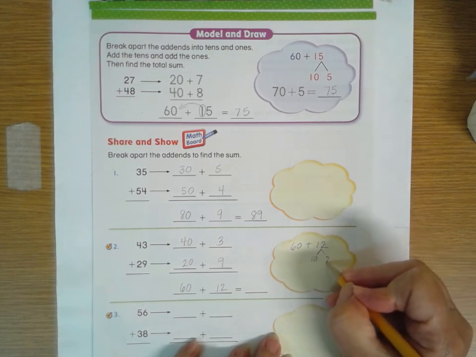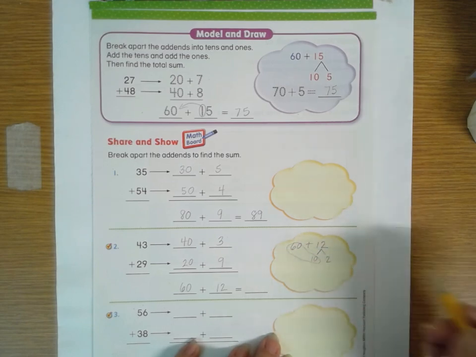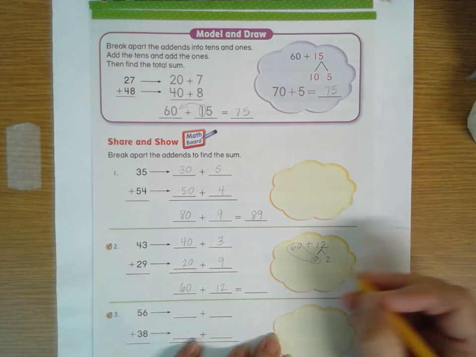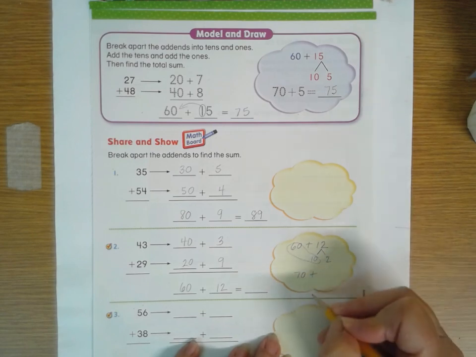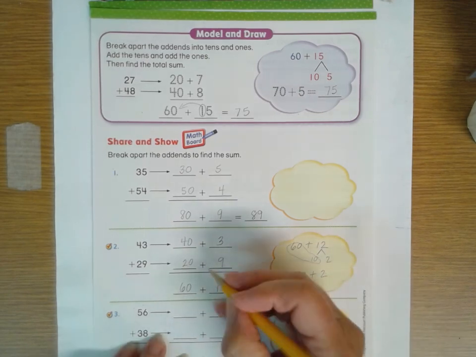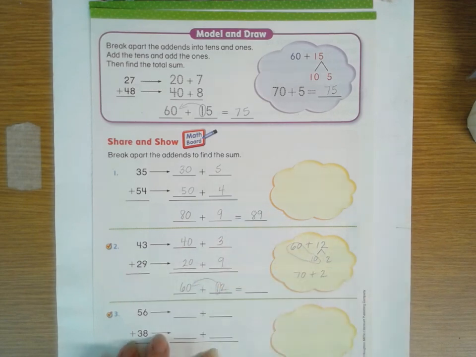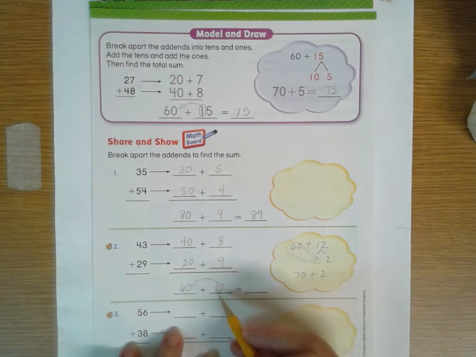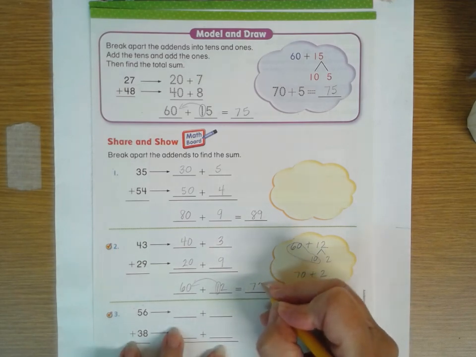So we have to add this 10 to the 60. So that would make it 70 plus the 2 that's left over. And if I look at it just written here, I know that I have to put my 10 with the other 10s. So 60 and 10 more would be 70, plus the 2 is 72.